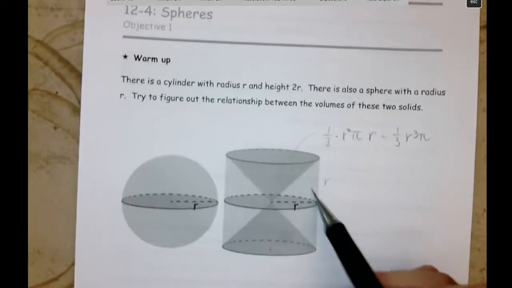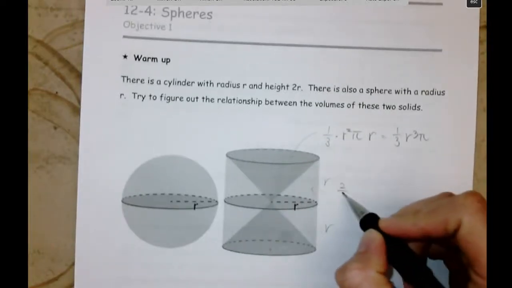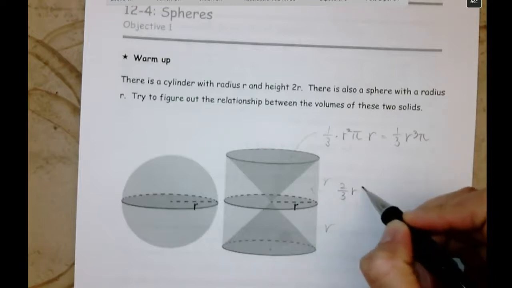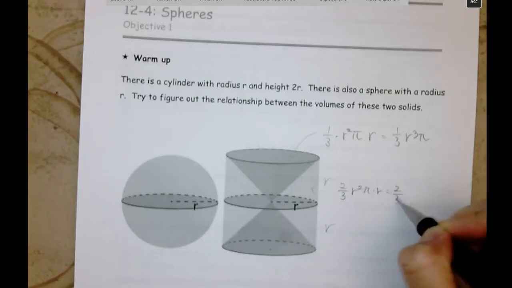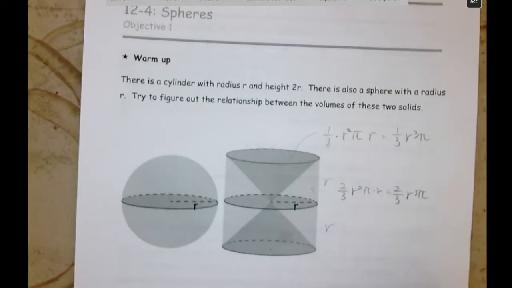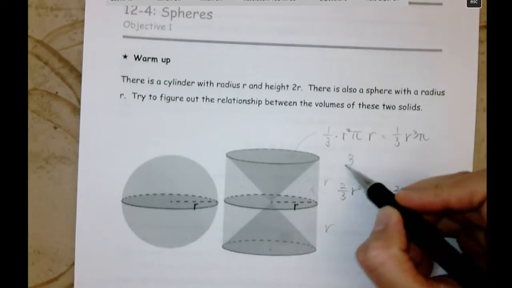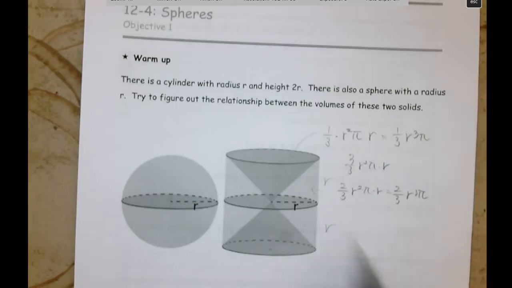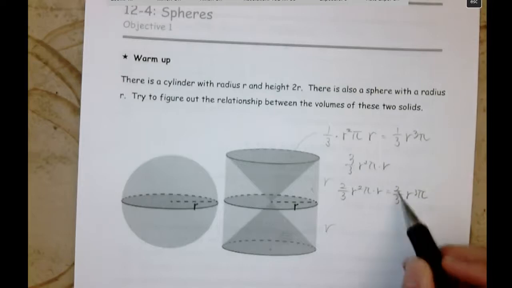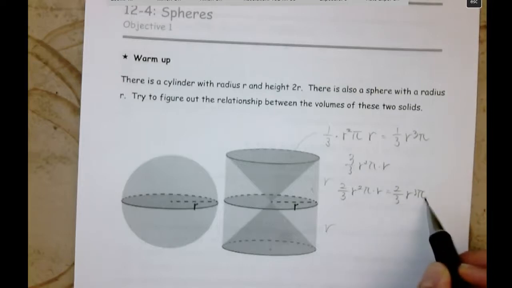So this gray part should be 2/3 of r square pi times r, which is 2/3 of r cubed pi, right? Because the cylinder is 3/3 of r square pi times r. So this part should be 2/3 of r cubed pi.